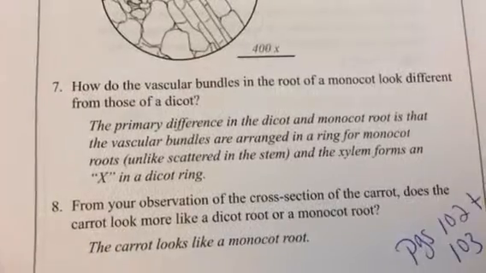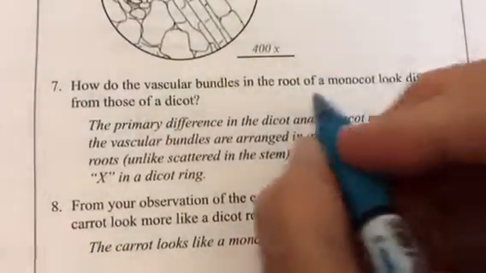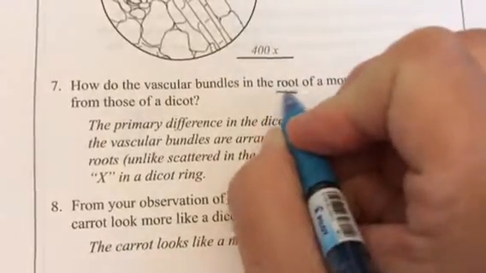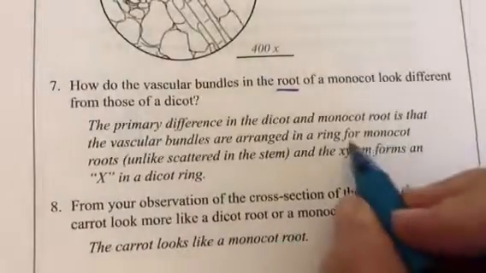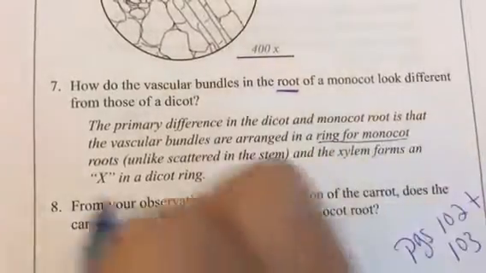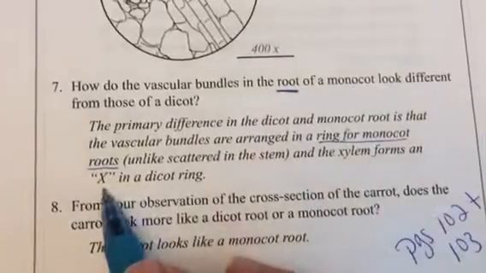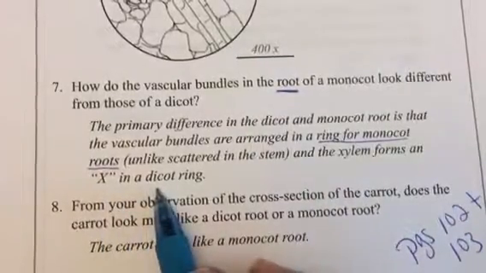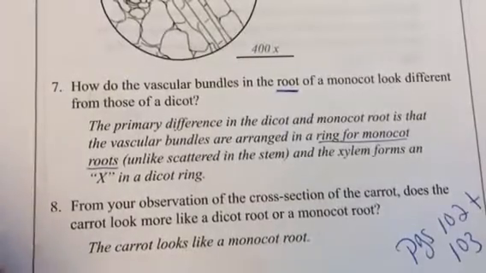And then number 7, how do the vascular bundles in the root of a monocot, so we're in the roots, look different than those of a dicot? Well, the primary difference in a dicot and monocot root is that vascular bundles are arranged in a ring for the monocot roots. Okay, not like the scattered of the stem, but in a ring. And the xylem forms an X in a dicot ring. Well, we didn't really see that, so I'm going to show you what that means.